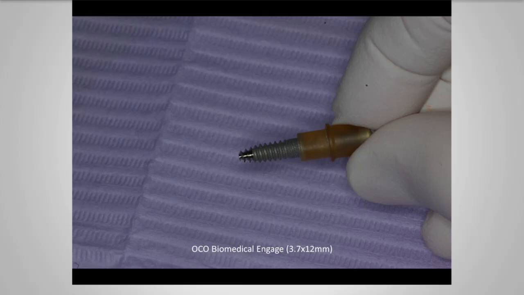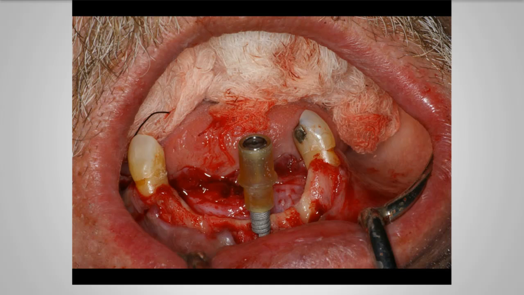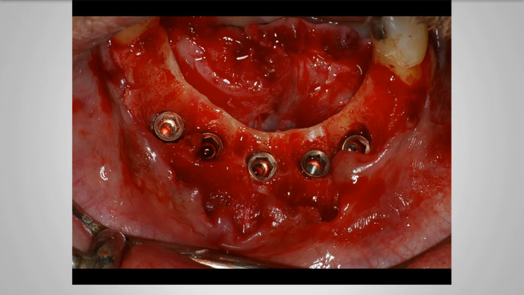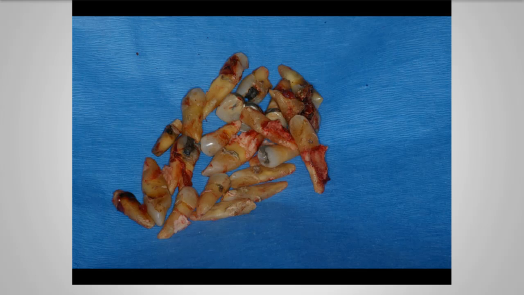We placed our first initial pilot hole with corresponding paralleling pin, utilizing the Engage implant. This is a 3.7 by 12. This is the Engage from Oko Biomedical. I like these implants that are aggressively threaded, and so we start to place that first, as you can see. And here we have the 5 implants from the A to E position.